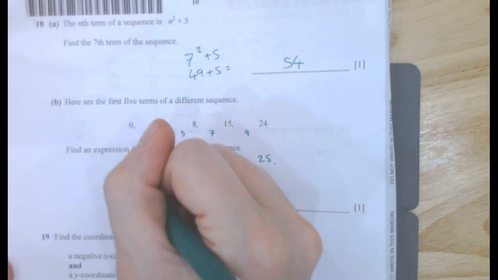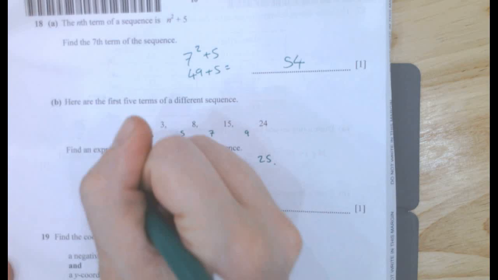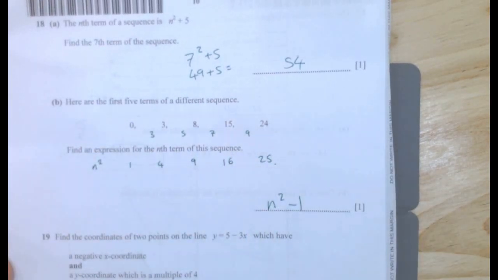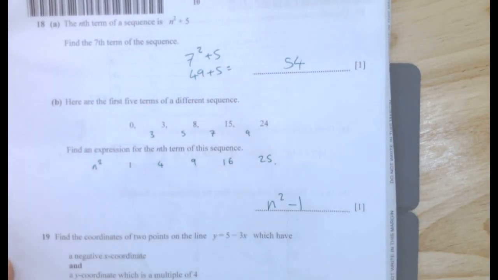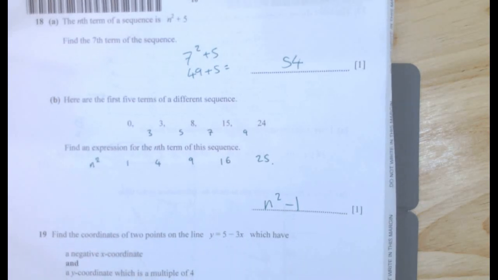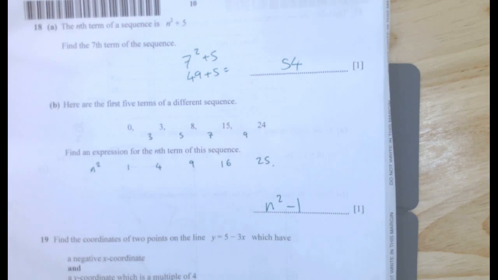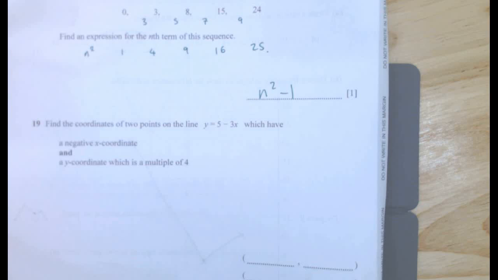Now, if we compare 1, 4, 9, 16, 25 to 0, 3, 8, 15, 24, this being n squared, this is n squared subtract 1. 1 take away 1 is 0, 4 take away 1 is 3, 9 take away 1 is 8, etc. If it's curved in checkpoint, it will probably be to do with the n squared sequence. By curved I mean that the gaps aren't even.